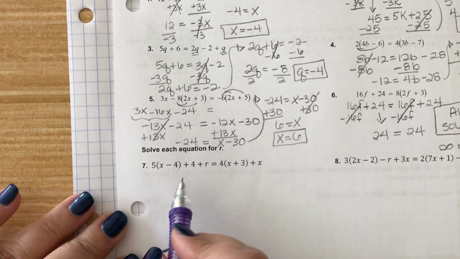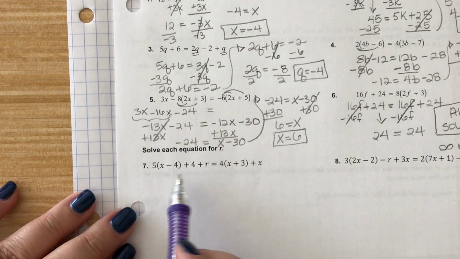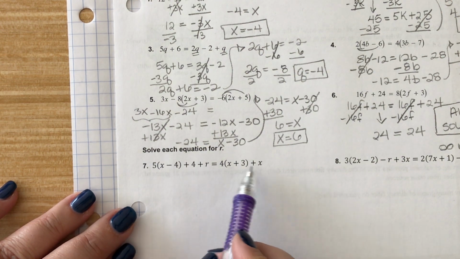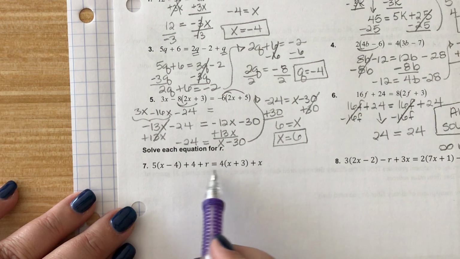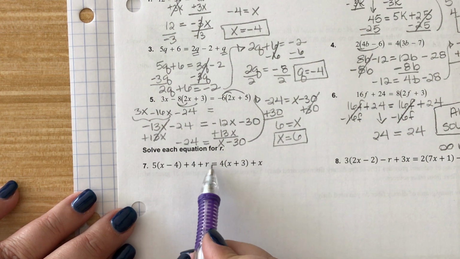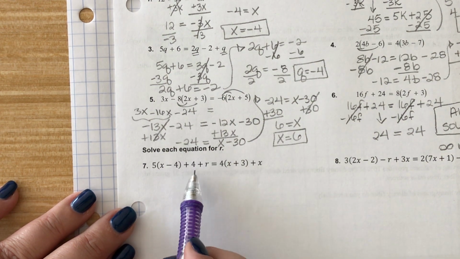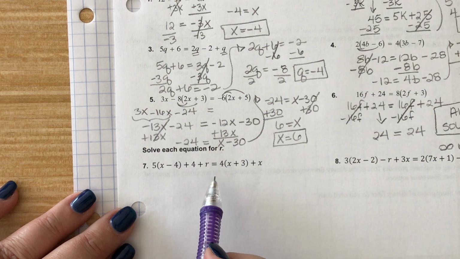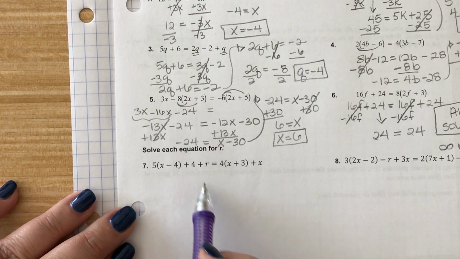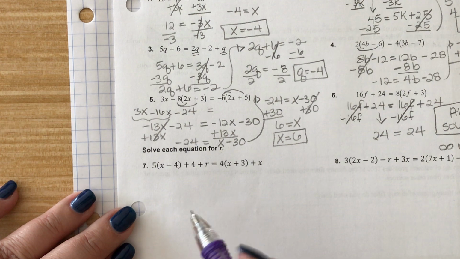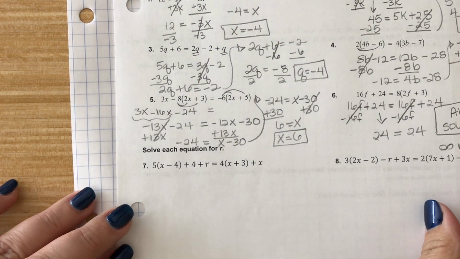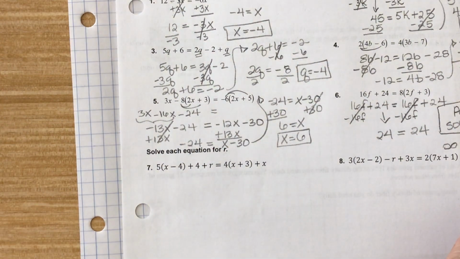Now these get fun and interesting because I want you to notice that there are multiple variables here. So there's x's, and then right in here there's that r that they're wanting us to solve for. So this is kind of like the literal equations lesson coming into play. So let's take a look.